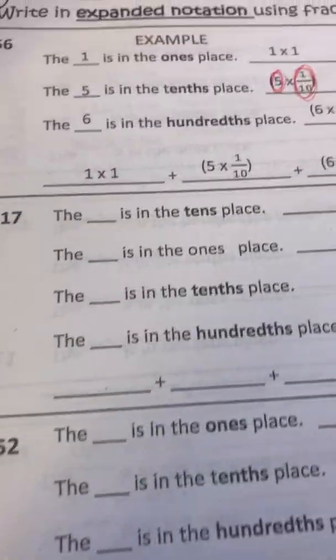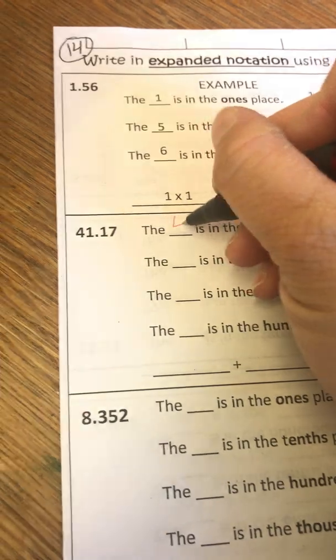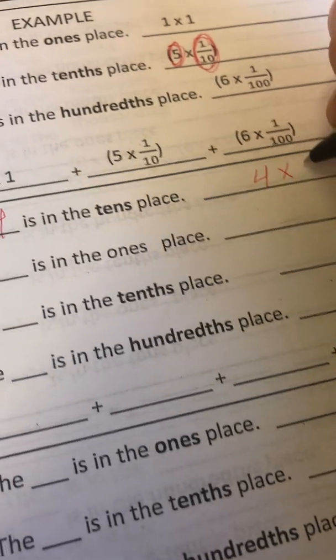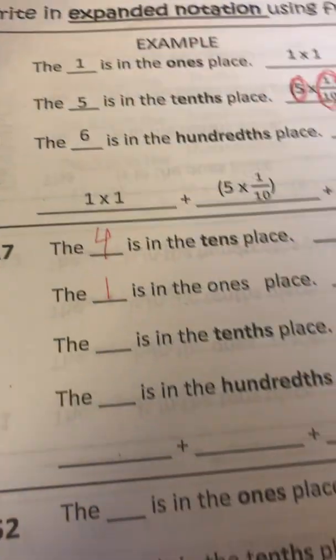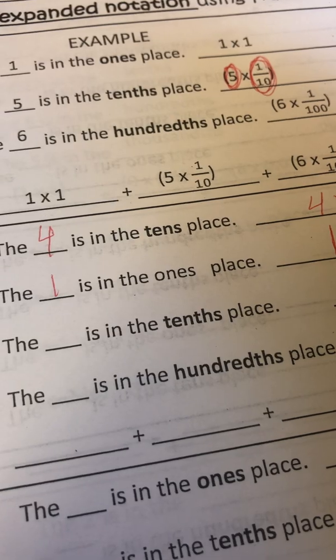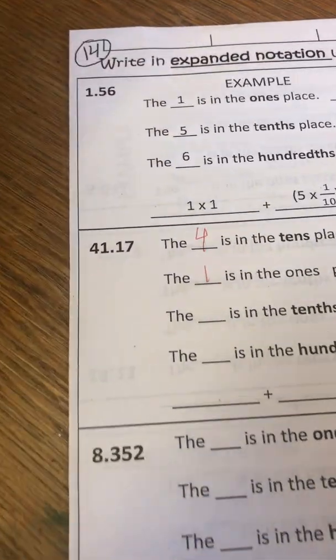So we have 41 and 17 hundredths. So the 4 is in the tens place. So we would write that as 4 times 10. The 1 is in the ones place. So we would write that as 1 times 10. Now we're getting into the decimals.